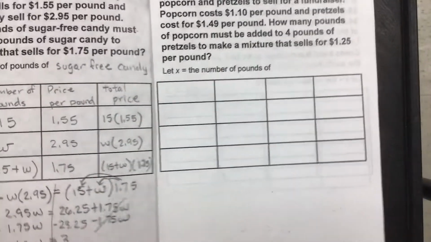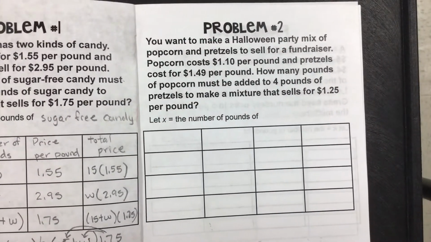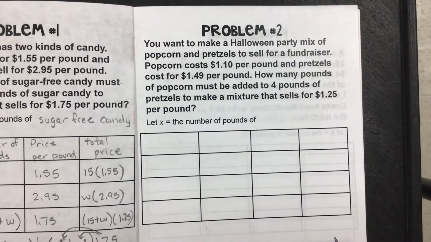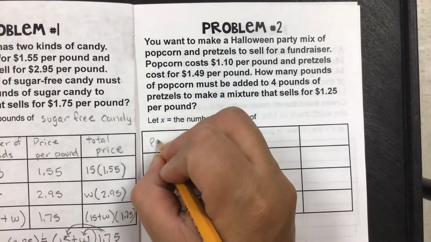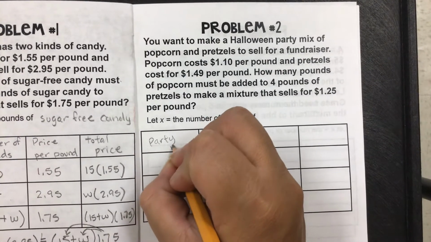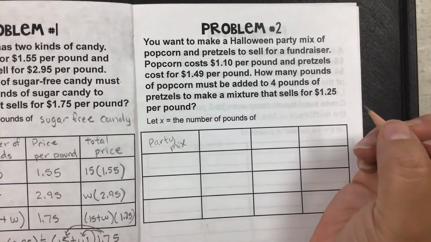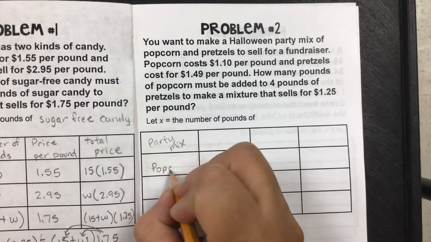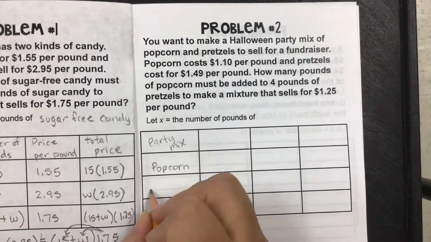Okay, then number 2, I'm going to help you fill it in. It says you want to make a Halloween party mix with popcorn and pretzels to sell for a fundraiser. So we're going to put popcorn here and pretzels here.